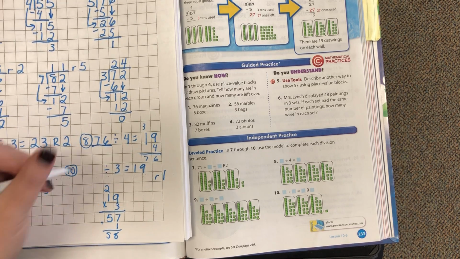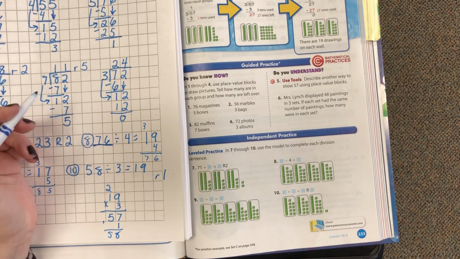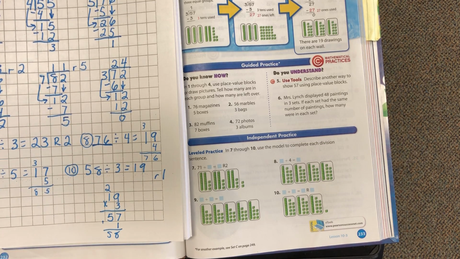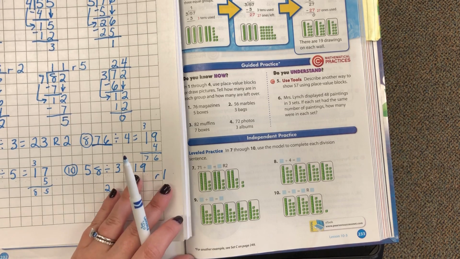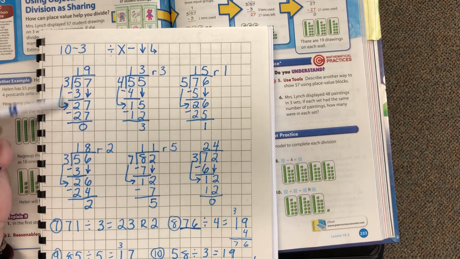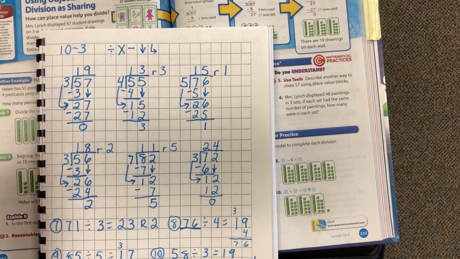That's it. So 19 times 3 plus the remainder gave me my correct answer. Okay? Do we have a pretty good idea of how to do our level 2 division? All right.